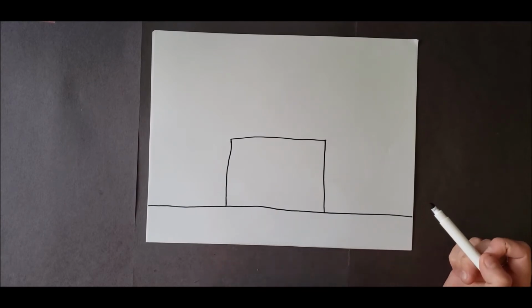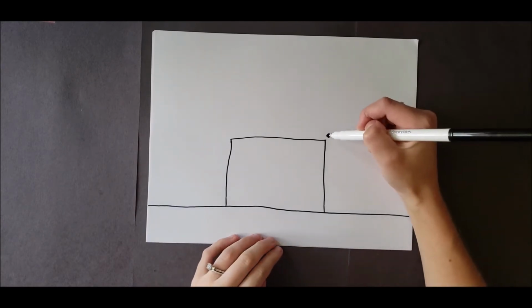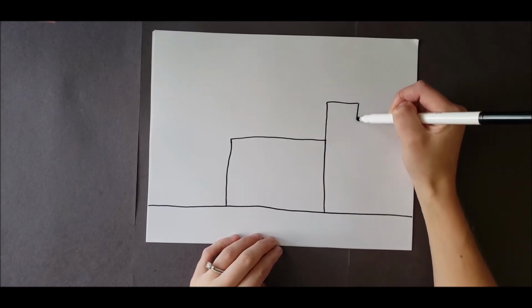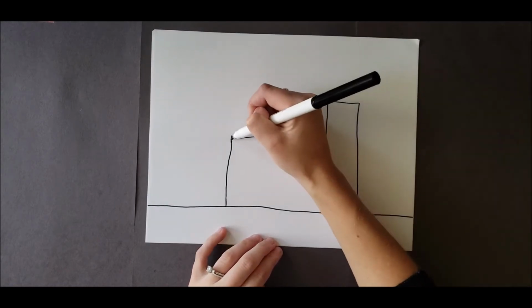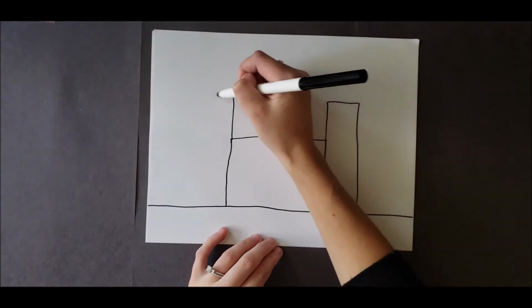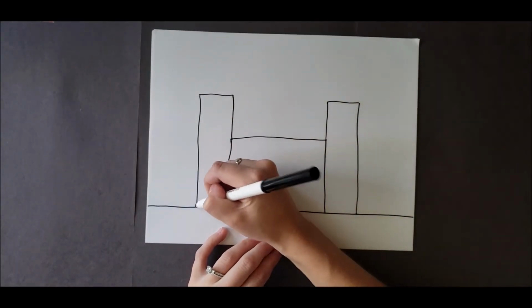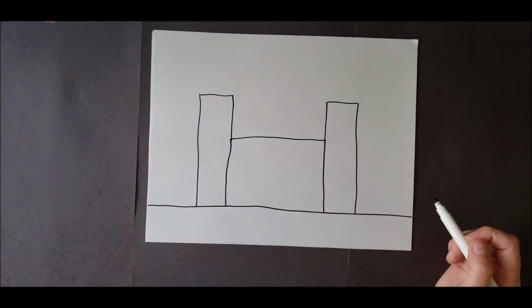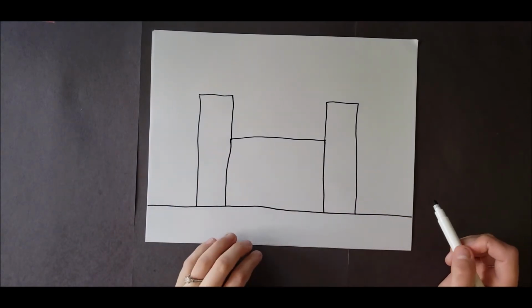We're now going to make 2 more rectangles, super tall ones, on each side of our first shape. We're going up, over, and down. These rectangles are going to act more like pillars for our castle.